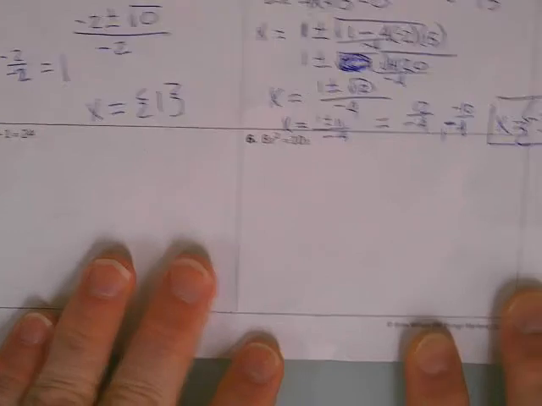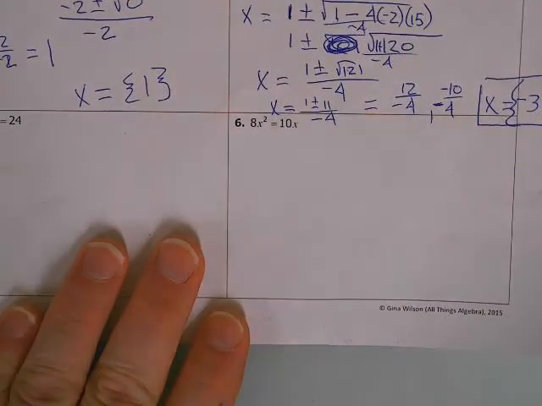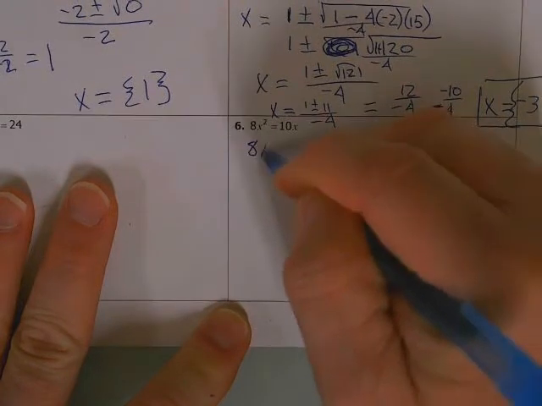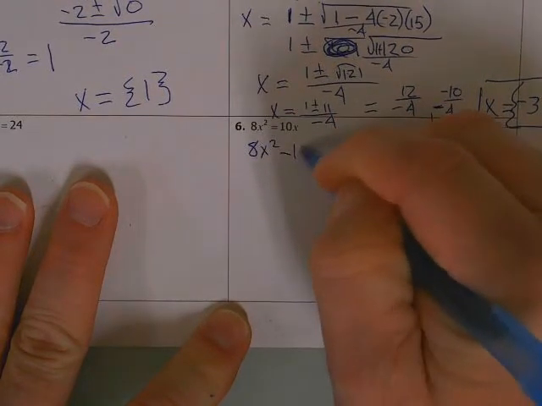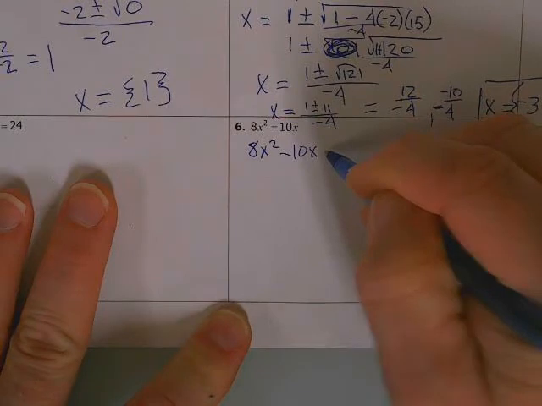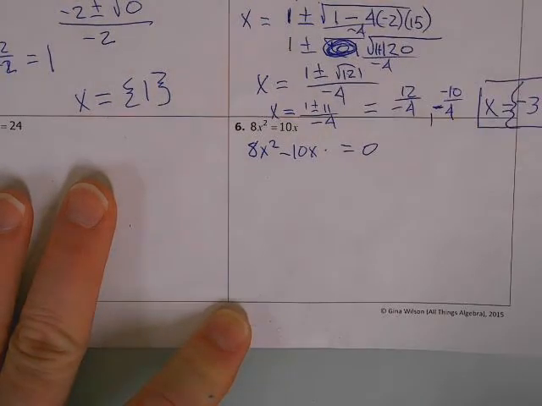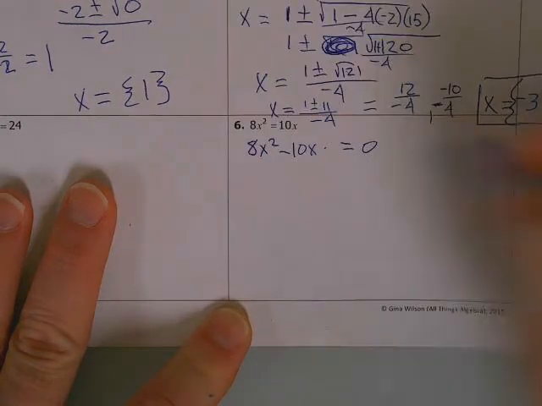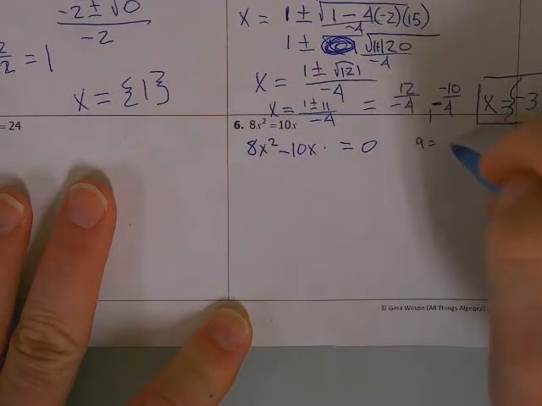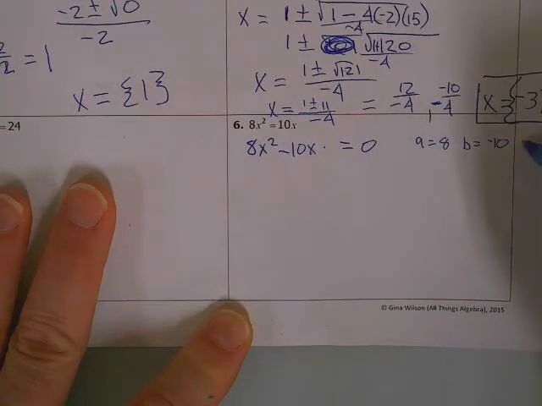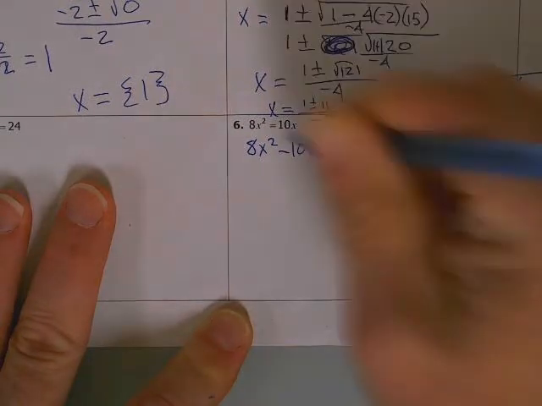So let's try number 6. It's non-standard form. We rewrite it, 8x squared. We subtract the 10x from both sides. There is no c term. Set it equal to 0. So our a is 8, b is equal to negative 10, and c is equal to 0.